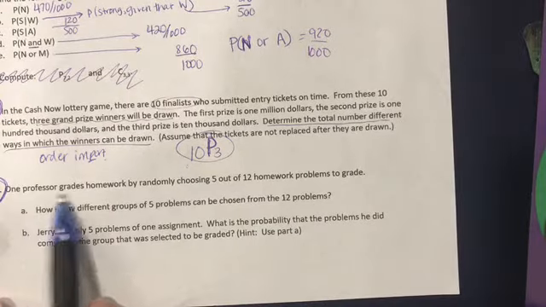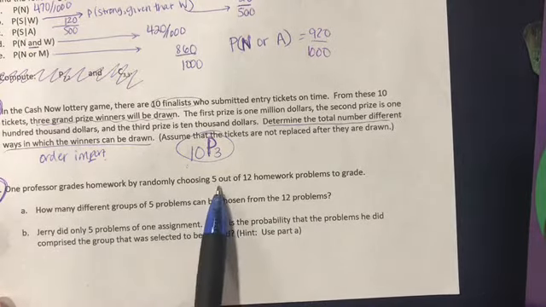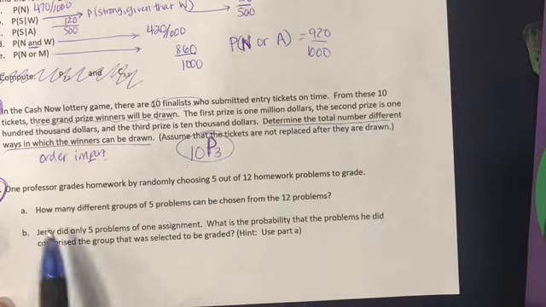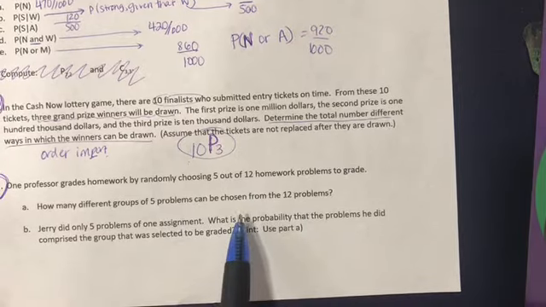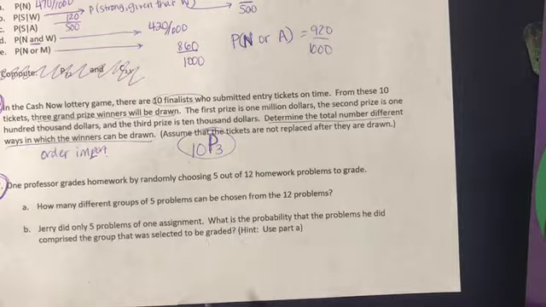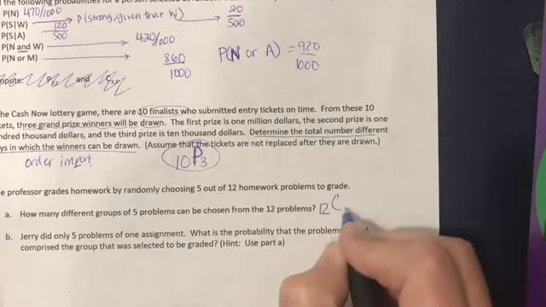Okay, number 17. A professor grades homework by randomly choosing 5 out of 12 homework problems. How many different groups of 5 problems could be chosen? Now it doesn't matter what order. He's just going to pick 5 problems from your 12 to grade. So if order is not important, you use C.